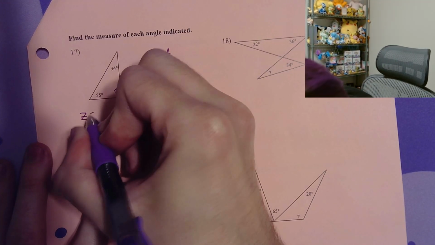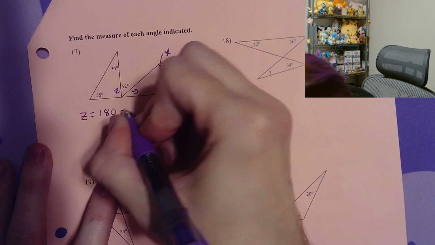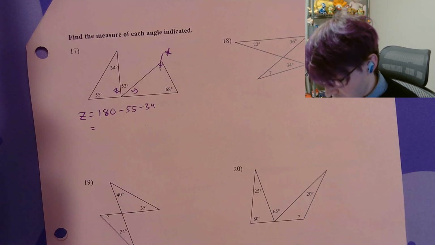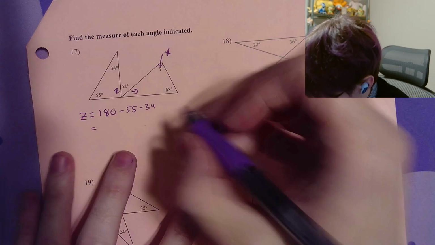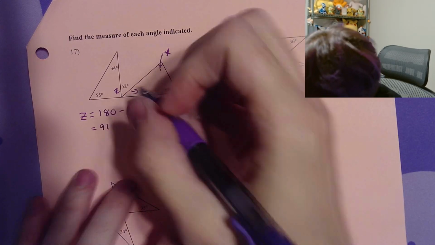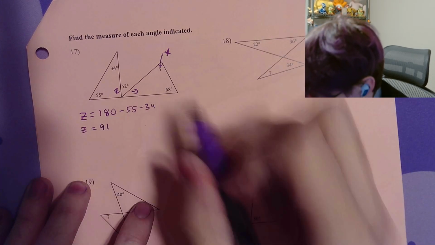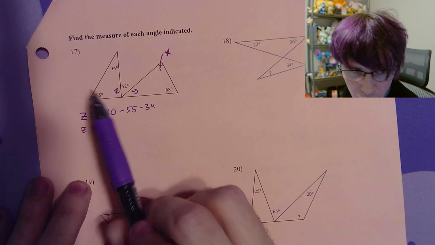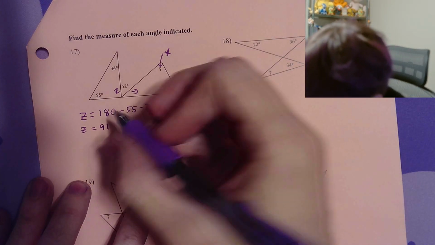So Z is inside of a triangle, so it's got to be 180 minus 55 minus 34. So again, using my calculator for that, you get 91. After you figured out that Z is 91, you can do the same process for Y because it makes a straight line, and straight lines also add to 180 degrees.